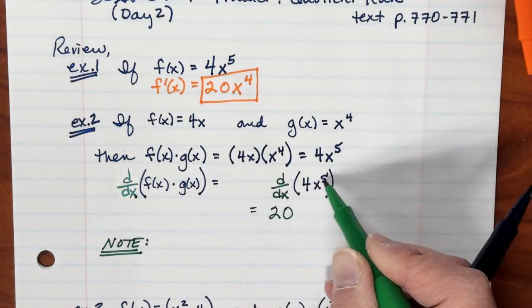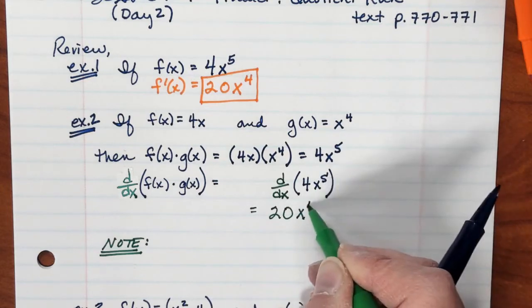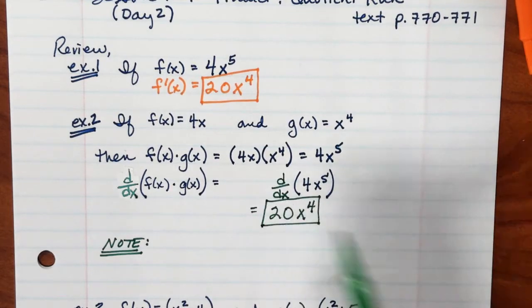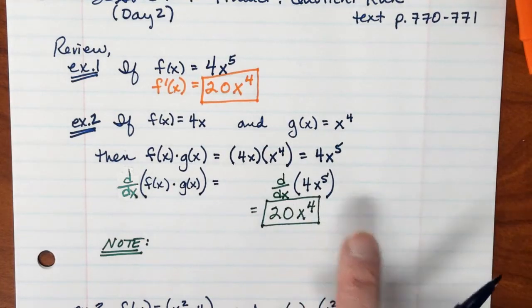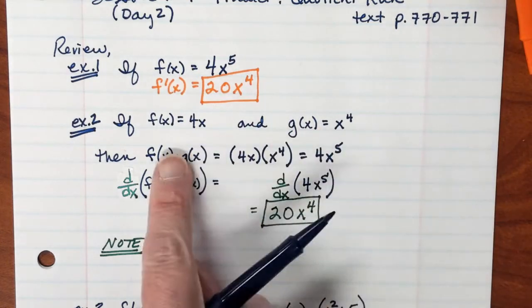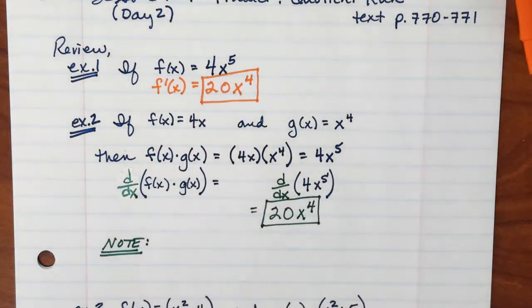We just did that. 5 times 4 is 20x, reduce the exponent by 1. So you can achieve the same derivative even if you're starting with 2 different functions and taking the product, because you will arrive back at 4x to the 5th.